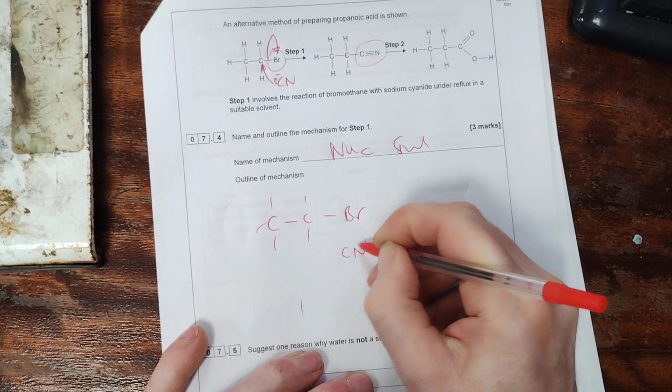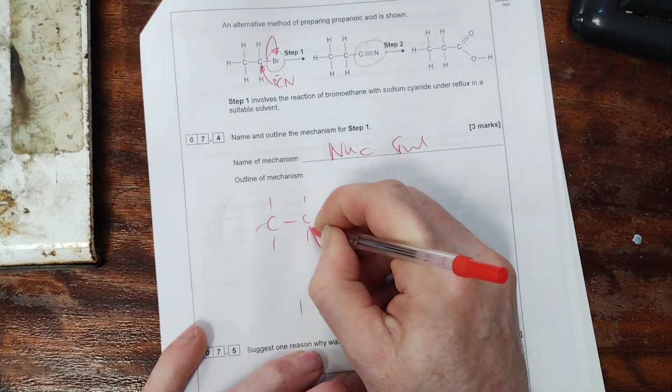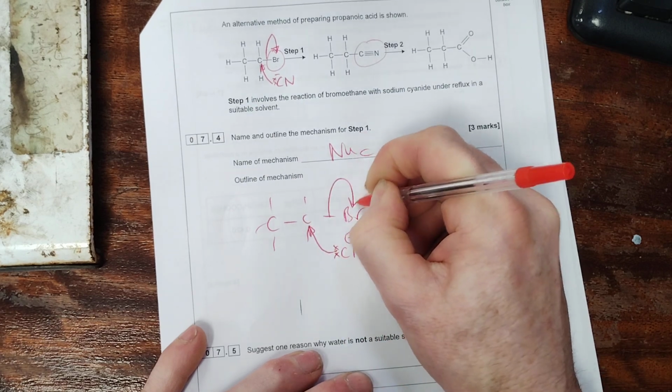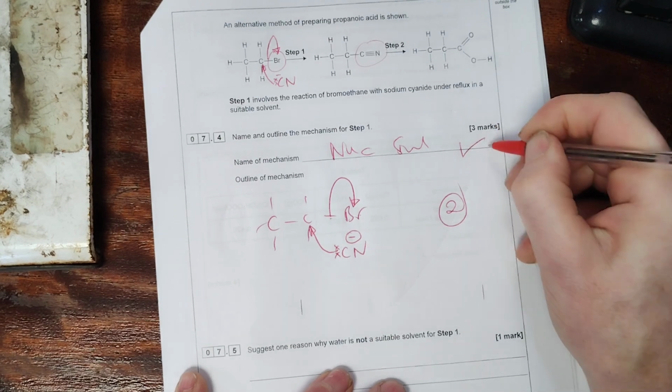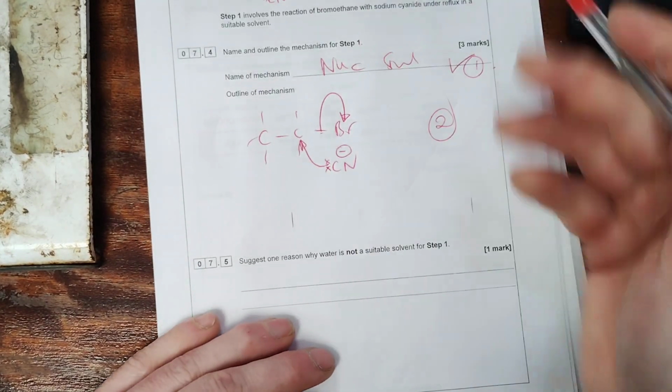You've got 1 mark for showing a CN with a minus charge and a curly arrow from the lone pair, has to be from the lone pair to this carbon, and from that bond to the bromine. There are your 2 marks for that, 1 mark for nucleophilic substitution. All right. It's just got to be right.